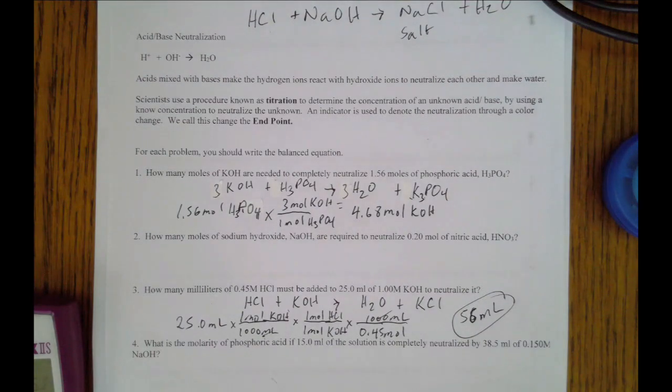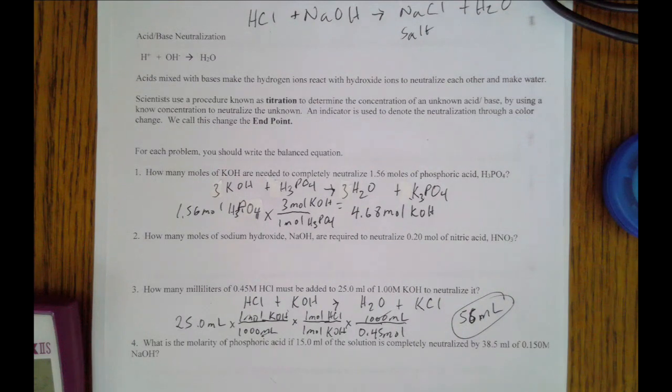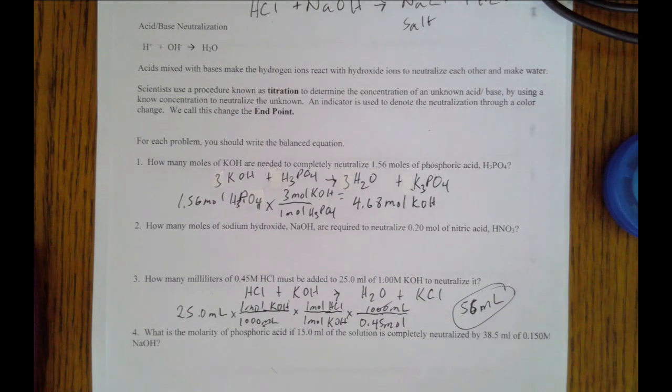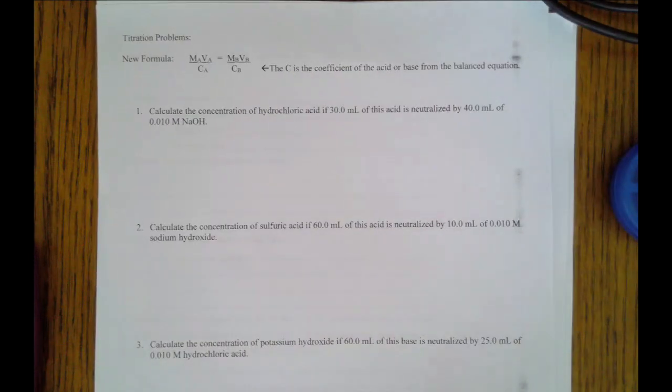Easy enough. If you find this too difficult, you may want to wait and watch the next step, because there is an easier way to do that, and that is with what's called the titration formula. And you're going to be able to use that for any of these problems down here that have the molarity given. So let's take a look at that titration formula.